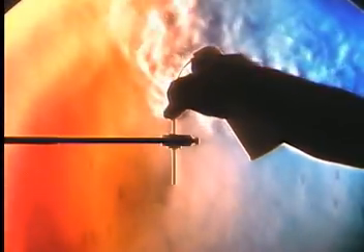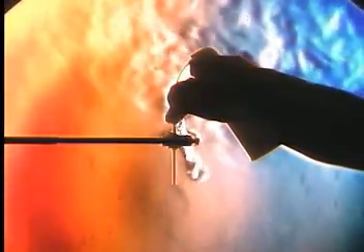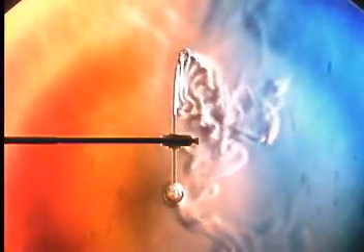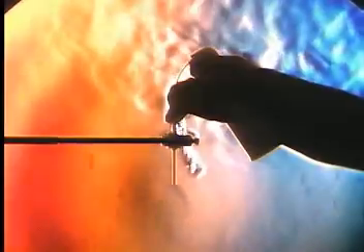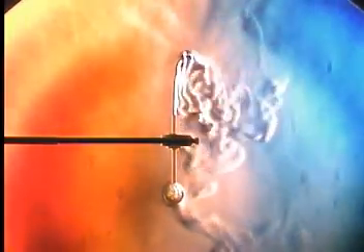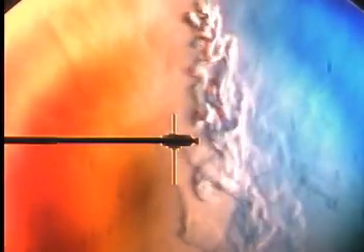Here's a soap bubble being filled with a heavy gas. The surface tension in the liquid skin of the bubble constricts it and produces enough internal pressure to expel the gas back out the filling tube. The fountain of expelled gas is made visible by the Schlieren technique.